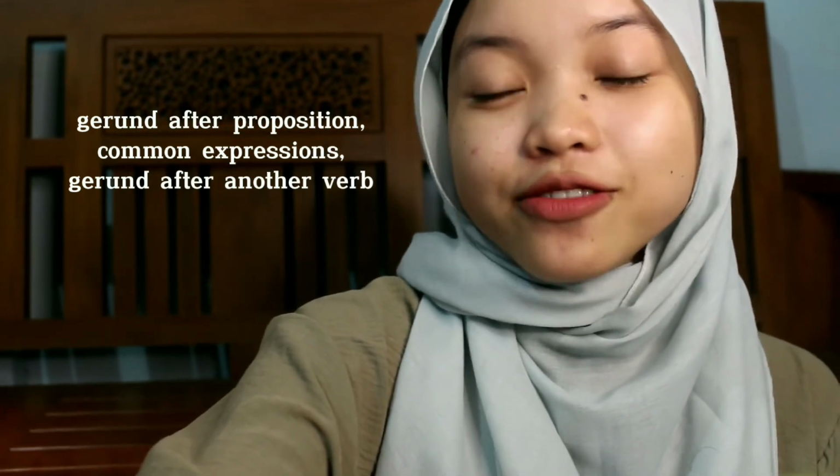Assalamualaikum warahmatullahi wabarakatuh. Okay, now we continue the explanation from Mrs. Kiki. I will explain about a gerund after a preposition, common expressions, and a gerund after another verb.